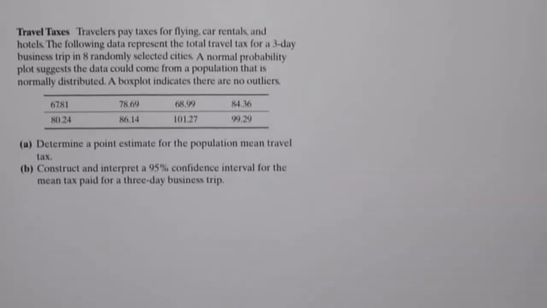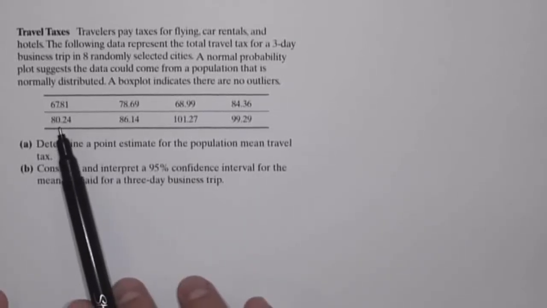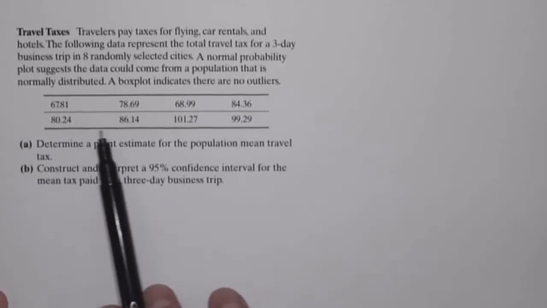And so remember, those conditions are that the sample has to come from either a simple random sample or a randomized experiment. The sample size has to be small relative to the population size. In other words, the sample size has to be under 5% of the population. And the data has to come from a population that's normally distributed, or the sample size has to be large, meaning 30 or more. So notice in this case we have a sample of 8 data values.